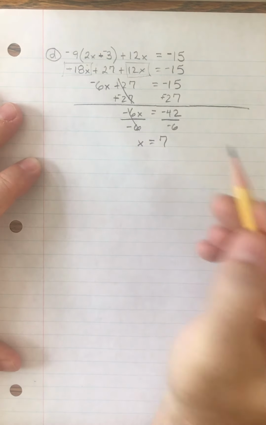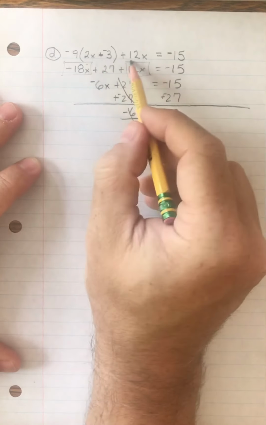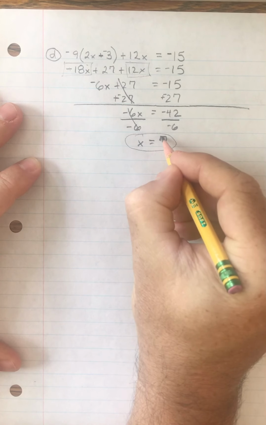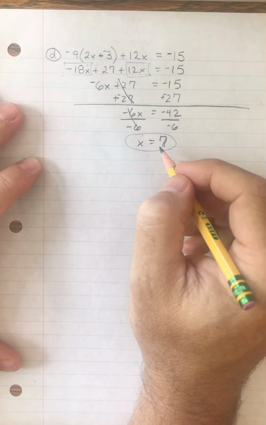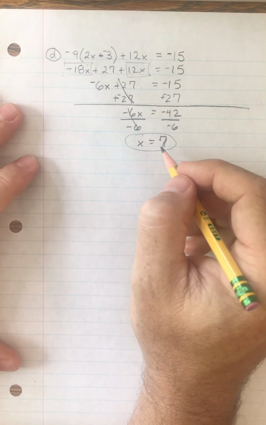Now keep in mind, on all these problems, you can take this answer and plug it into where all the variables are up there, and it better work out. If it doesn't work out, you didn't get the problem right. Good luck. And today's exercises will deal a little bit with combining like terms and distributive property.